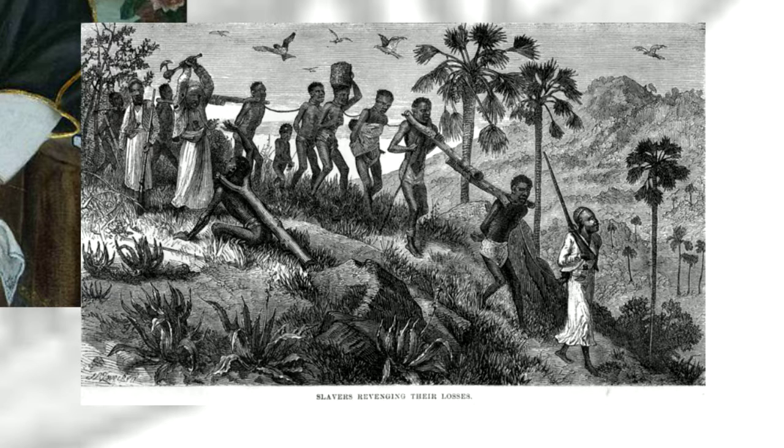Also, criminals could be sentenced to slavery. So you could clean out the jails, you could dispose of prisoners of war, and then you also could buy people literally from desperate families.